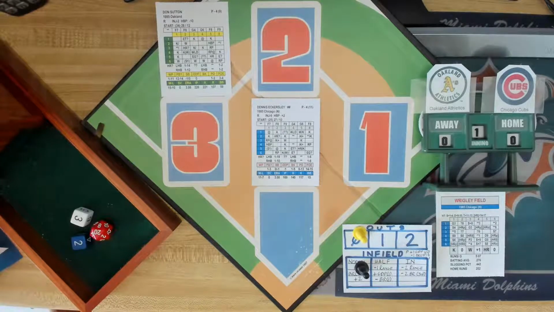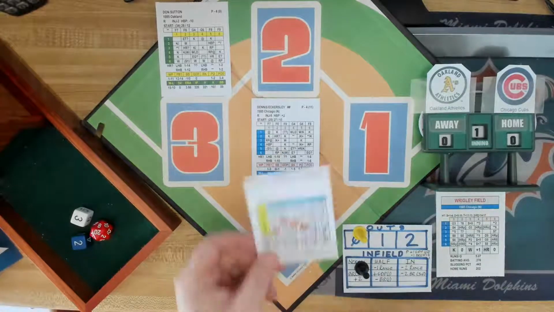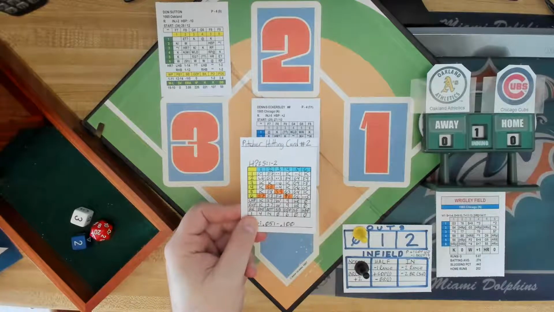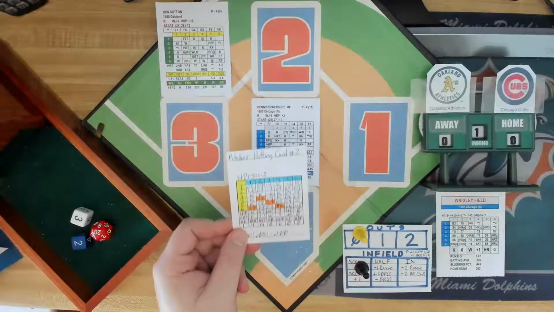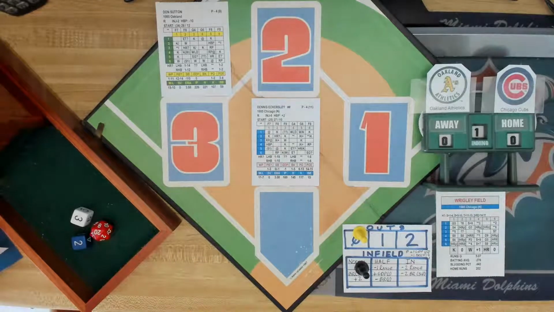For instance, Don Sutton was actually a pretty decent hitter as a pitcher throughout his career, with a lifetime batting average of .143. I've decided to go one level lower, so he will be using my own creative pitcher hitting card number 2, designed for pitchers between the .051 and .100 level, to give the American League pitcher a little bit of help against the National League in National League ballparks. In American League ballparks, the DH rule is used.